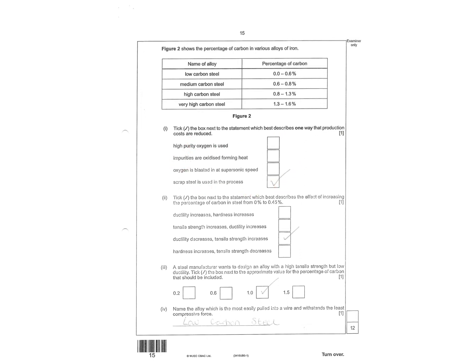Second one then is looking at the change between 0.0 and 0.45. Ductility decreases, tensile strength increases. Put a tick next to the appropriate value for percentage of carbon that can be included. That's 1. Name the alloy which is most easily pulled into wire and withstands the least compressive force: low carbon steel. Then a bit of a picture of the Haber process.